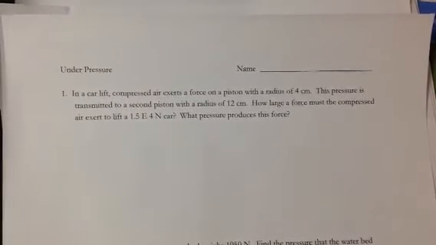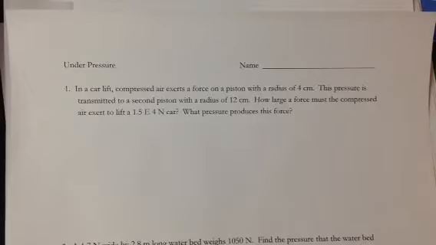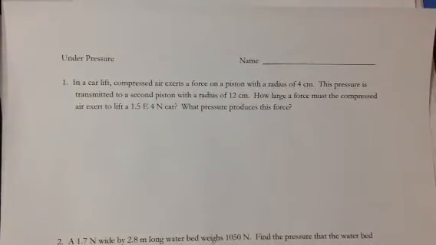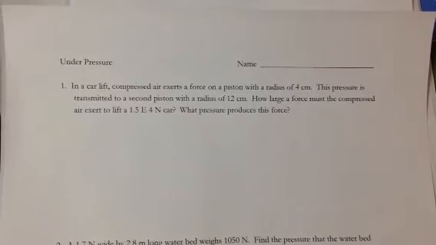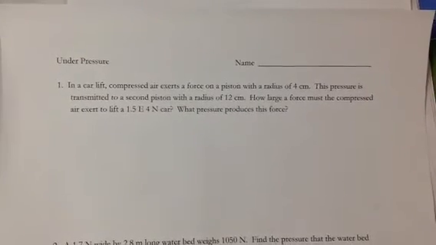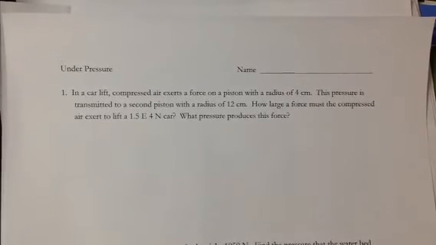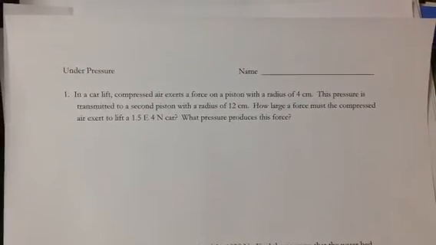In a car lift, compressed air exerts a force on a piston with a radius of 4 centimeters. This pressure is transmitted to a second piston with a radius of 12 centimeters. How large of a force must the compressed air exert to lift a 1.5 times 10 to the 4th Newton car? What pressure produces this force?